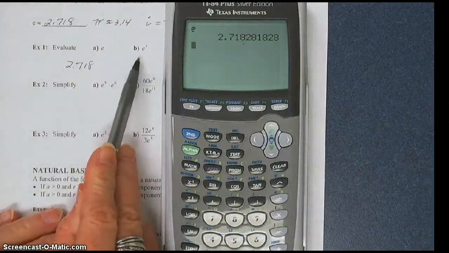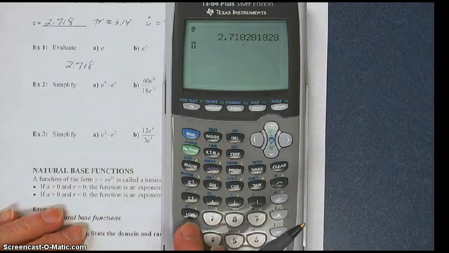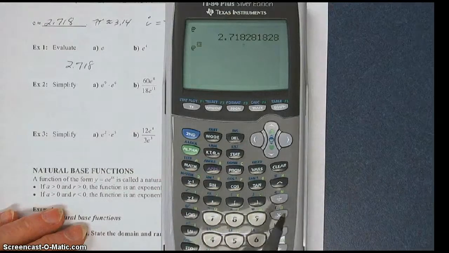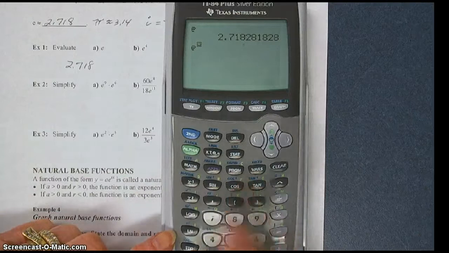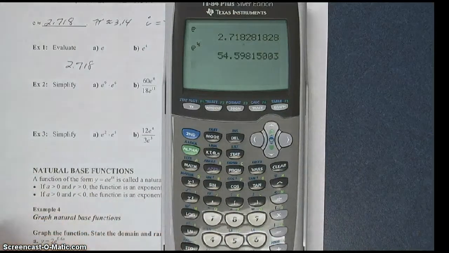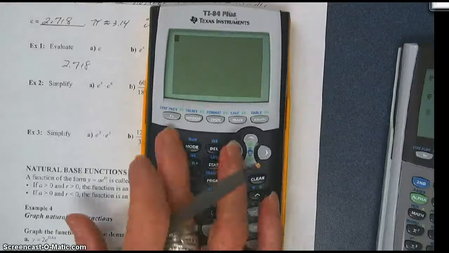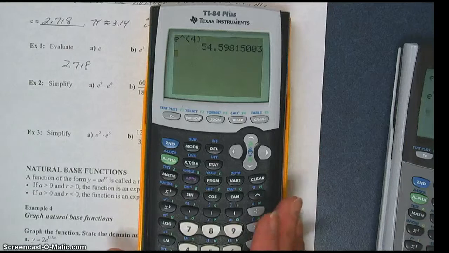If in part B we have E to the fourth, I'll show you the difference here. When you do second LN, E automatically goes to the power. So if you put in E to the fourth, you'll get that value. I brought in the other model. If we hit second LN here, this is what the power button looks like, but again, you'll get the same result. So in number one, it's just a punching exercise.